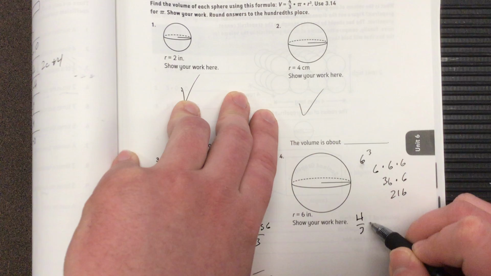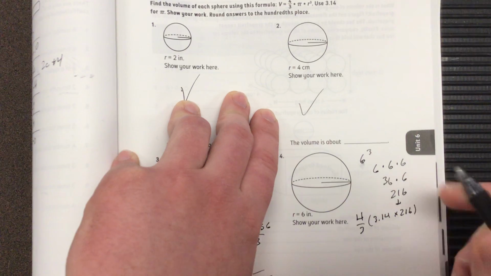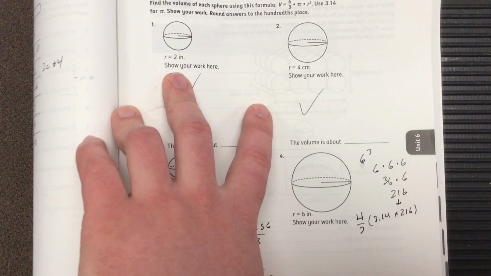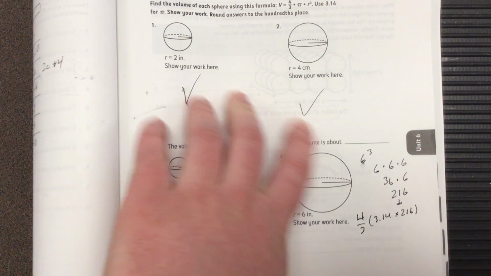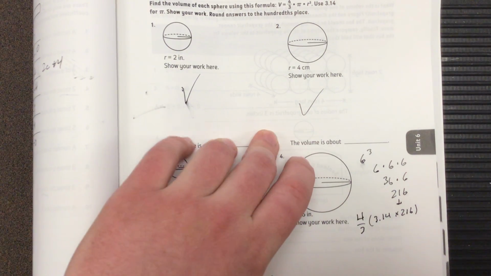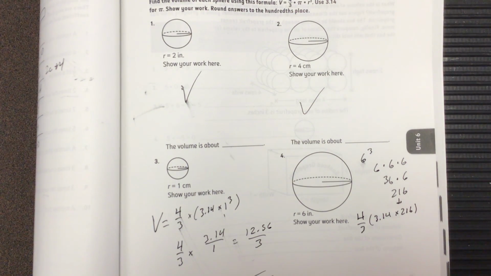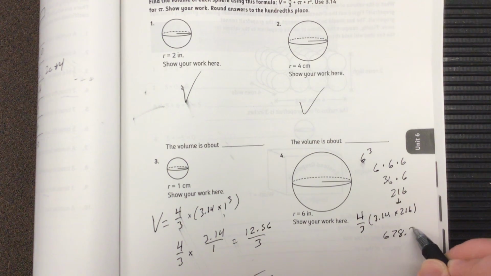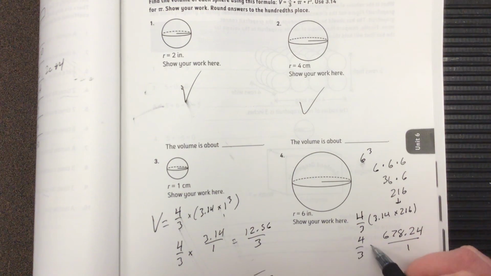All right, so now we just plug that in. We have 4/3 times 3.14 times 216. So what's 216 times 3.14? 678.24. I accidentally hit plus. All right, and we put that over 1, and we're going to multiply it by 4/3 now.